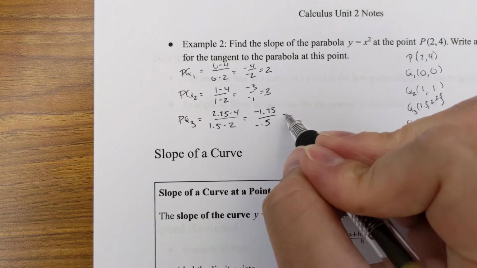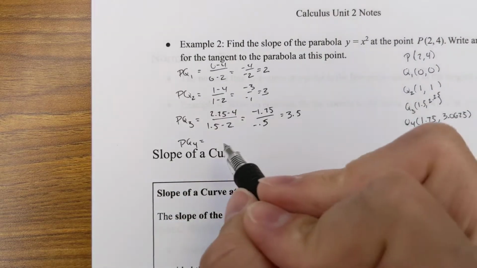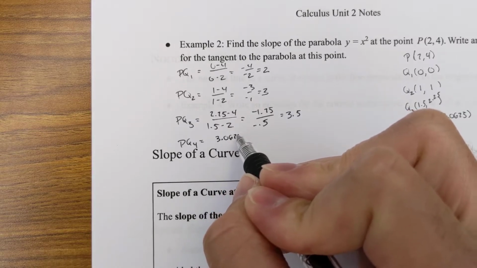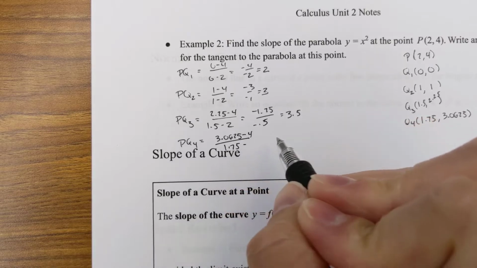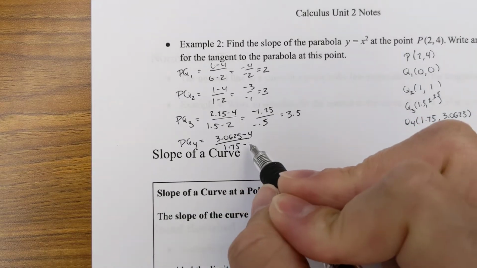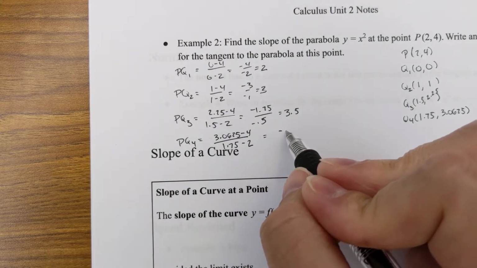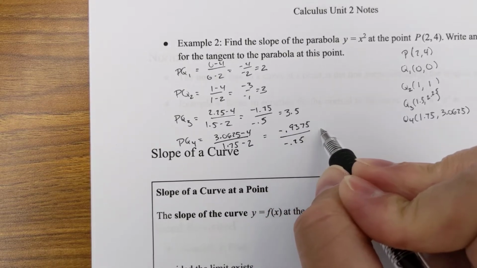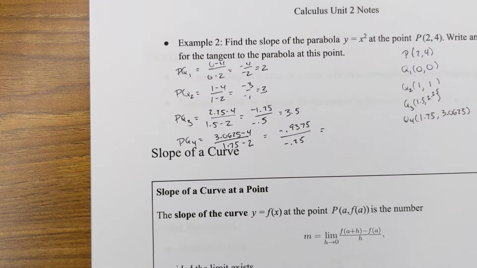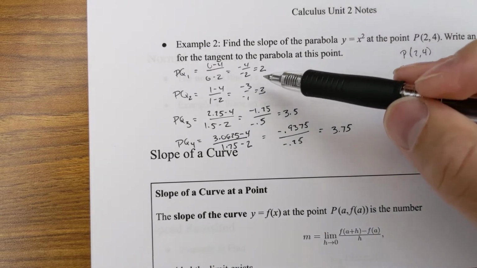So that's 3½ between P and Q4. That's going to be 3.0625 minus 4 over 1.75 minus 2. So 3.0625 minus 4 on top is negative 0.9375, and on bottom negative 0.25. So this all comes out to be 3¼.